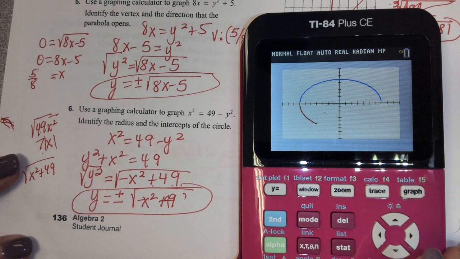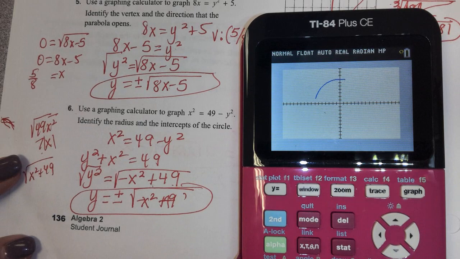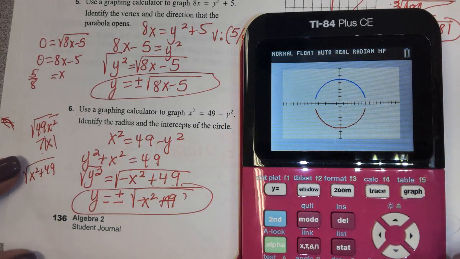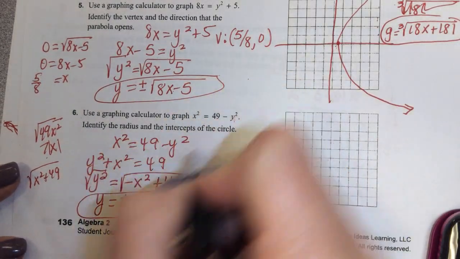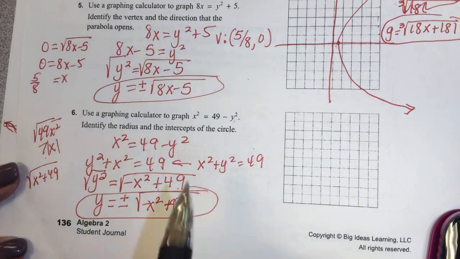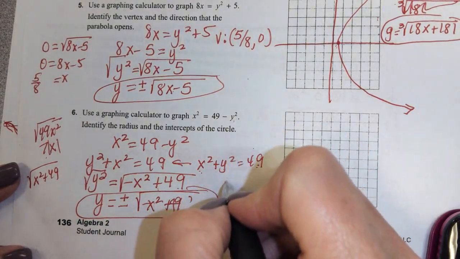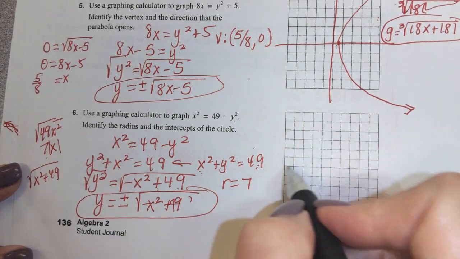And this shape looks like an oval, doesn't it? But it's really not an oval. If I do a zoom square, it's going to make it look more like the way it should. The zoom square just makes it so that the screen turns into a square screen instead of a rectangle. Anyway, this is a circle. This is something you should know. Whenever you see this right here, this is actually x squared plus y squared equals 49. You need to recognize that this kind of equation is a circle. And this is a circle with a radius of 7. All you got to do is take the square root of that.